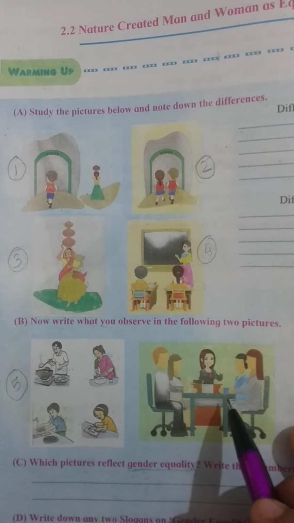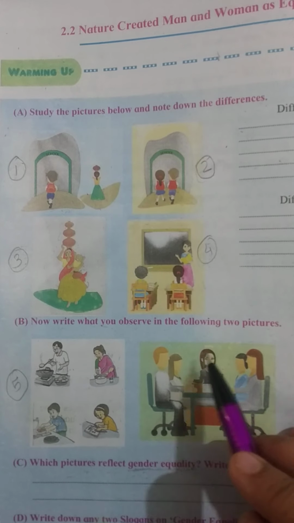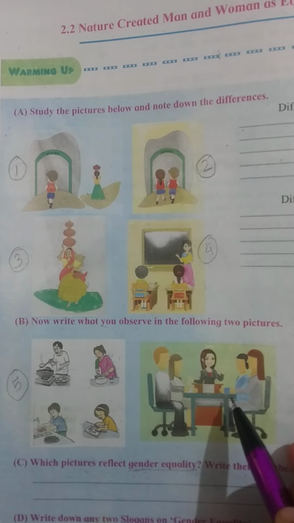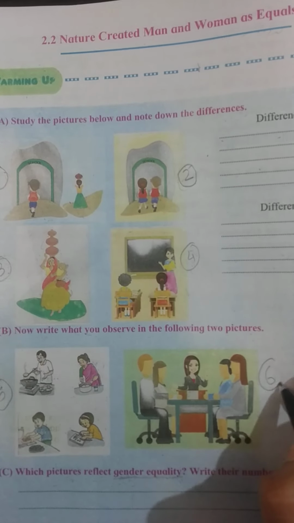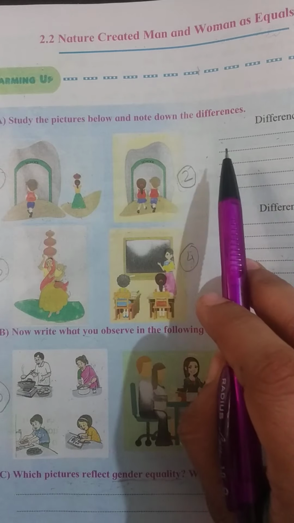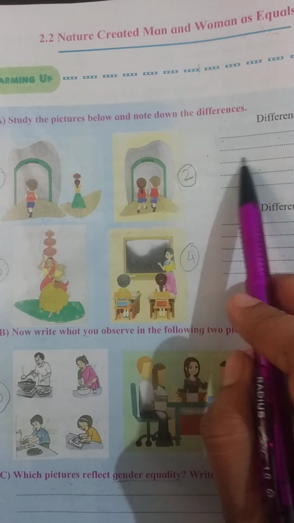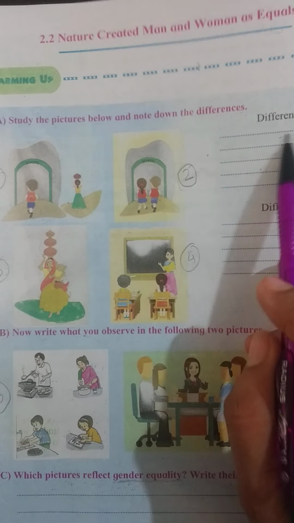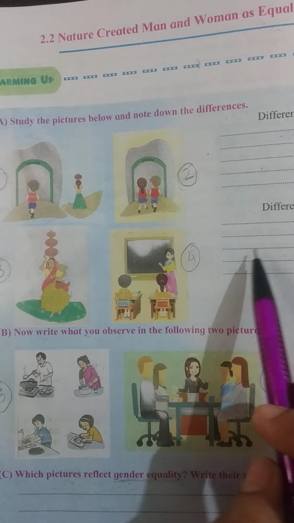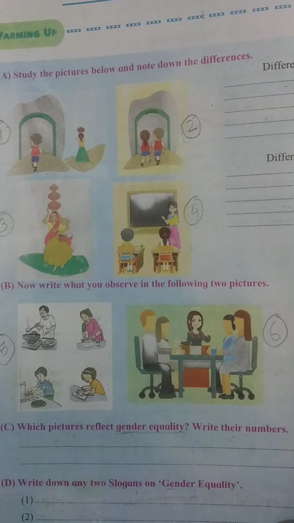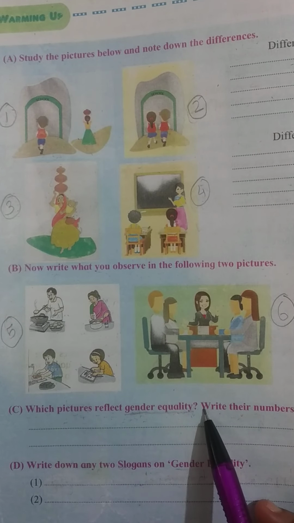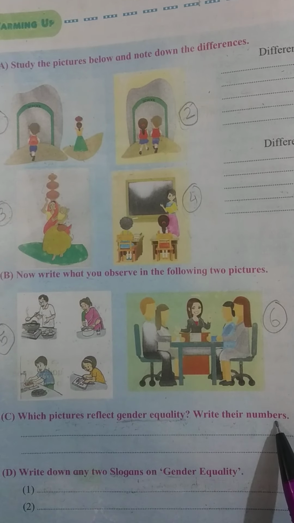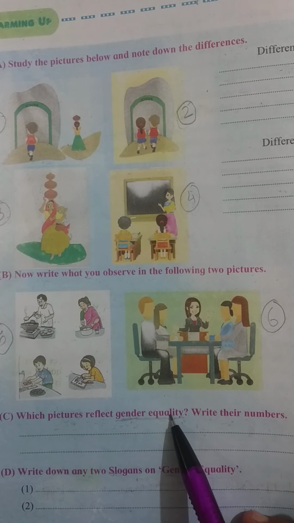In the next picture here we can see both men and women all sitting together at one table and discussing some office work. Let's give the number 6 to this picture. You are going to write the differences about these pictures in these columns. First picture, second picture, third and fourth. Alright. Now, the next is which pictures reflect gender equality? Write their numbers. Now, what is the meaning of gender equality?